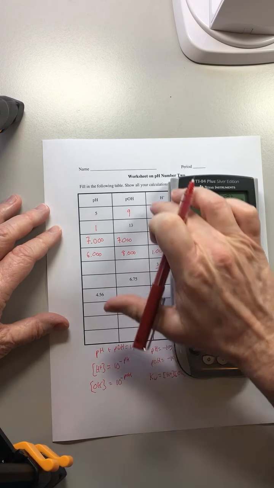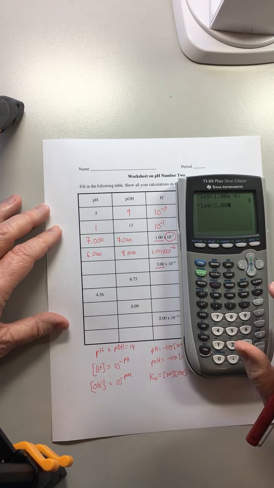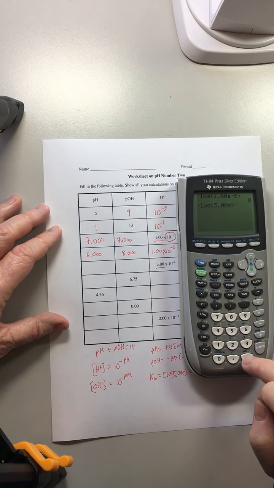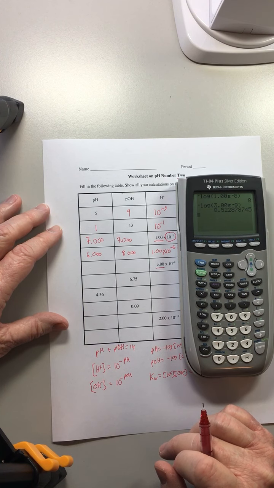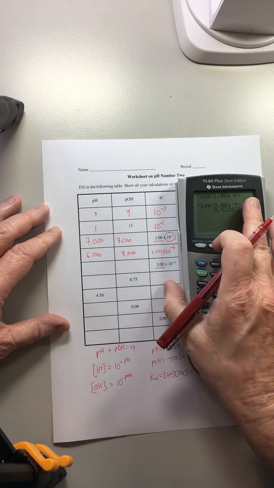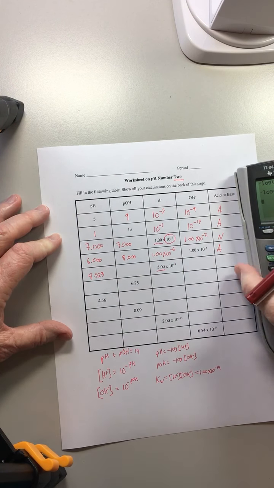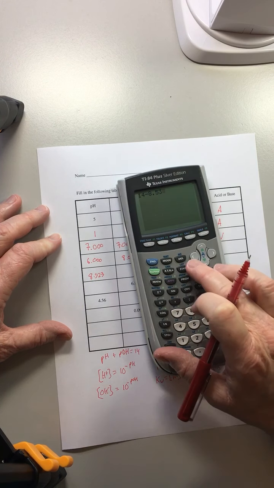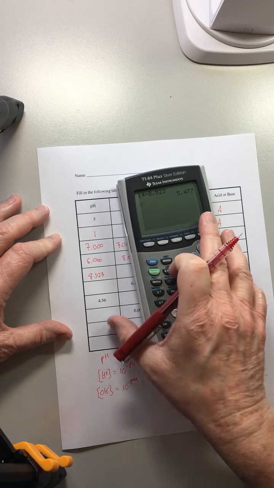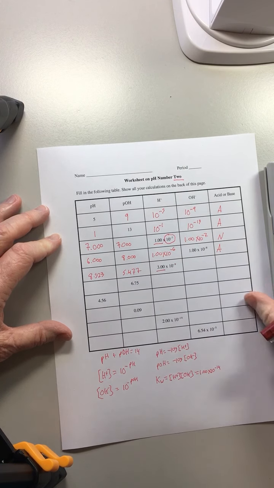So, since this is H plus, the negative log of 3.00 second EE negative 9, make sure I type that carefully, yep, is 8.5228, so I'm going to call it 8.523. Then 14 minus 8.523, and I get 5.477.